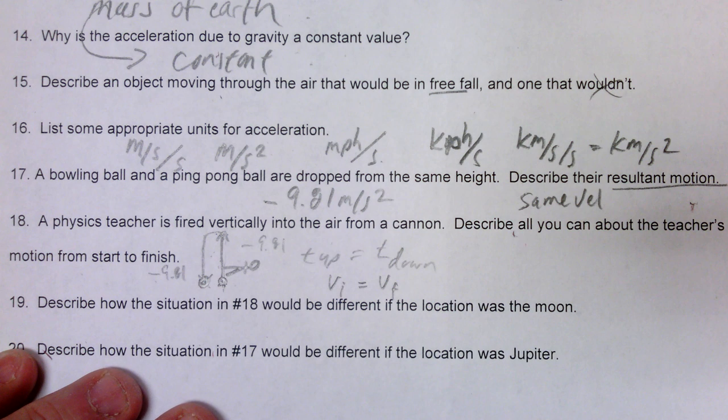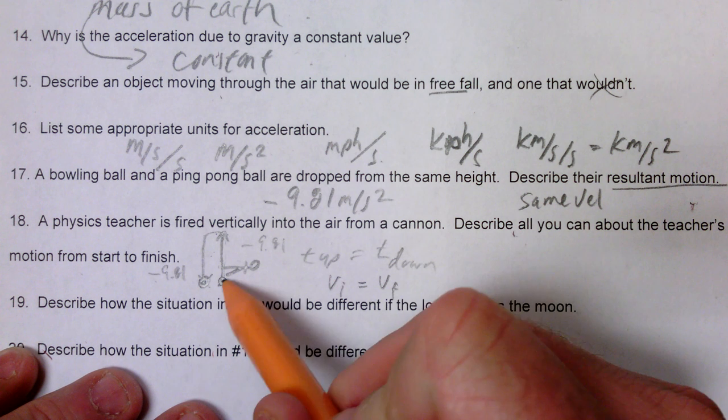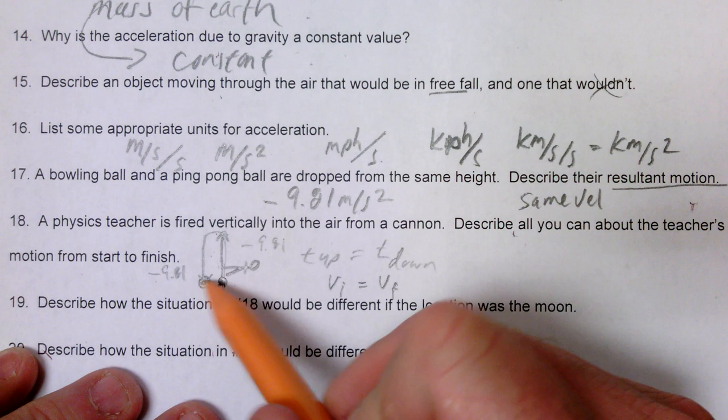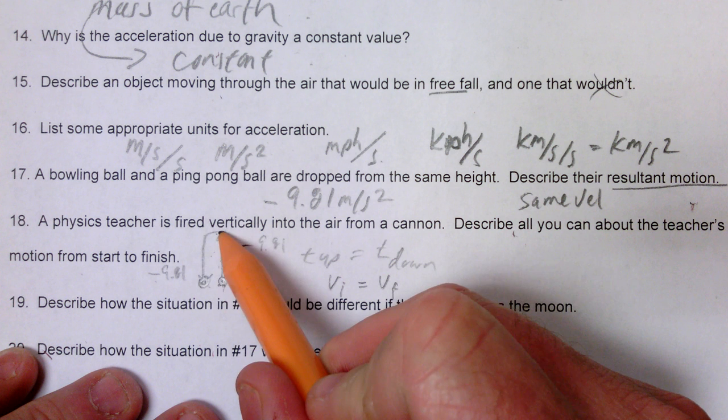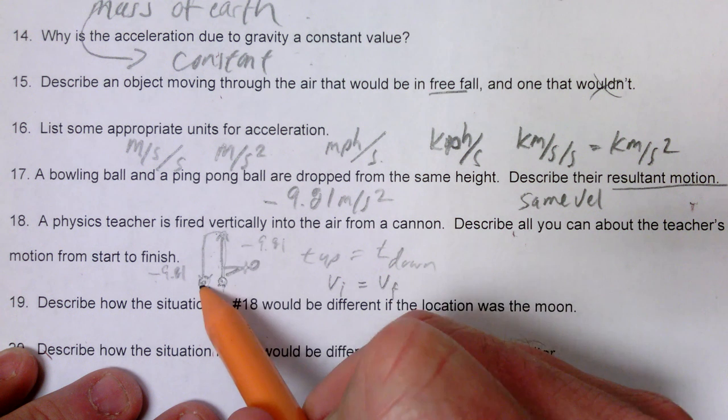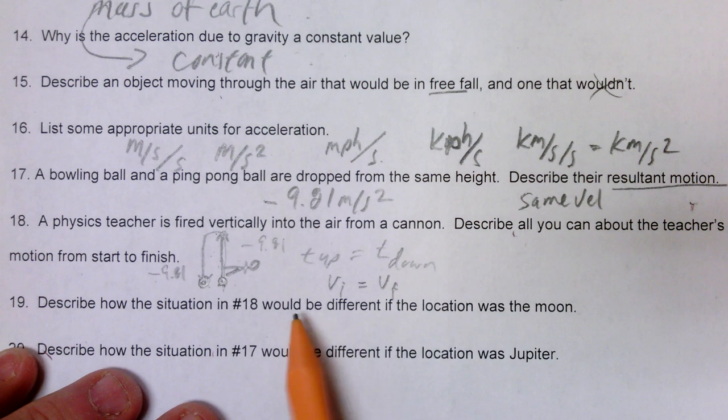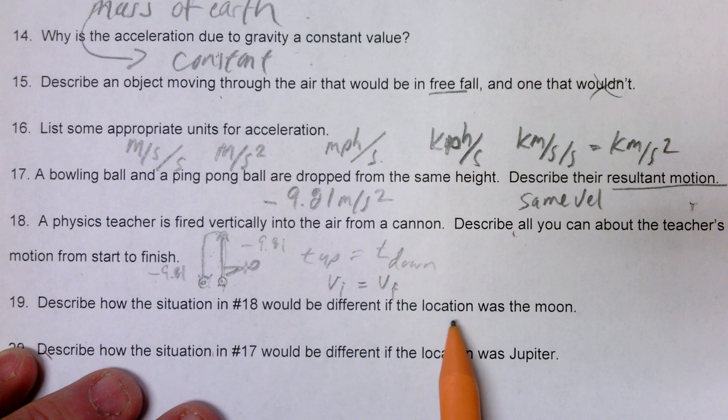This is why you should never fire a gun up in the air, because the bullet firing out the end of the gun, when it comes right back down, it has the same speed it had when it left the gun. And obviously, you don't want to get shot with a gun. So because gravity works the same way going up and going down, the starting speed going up equals the final speed coming down. Now, how would this be different if this was on the moon?